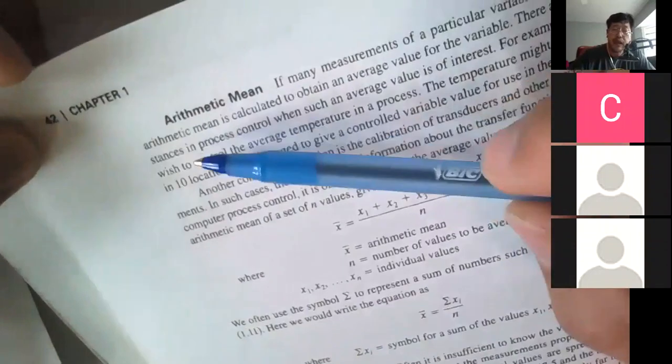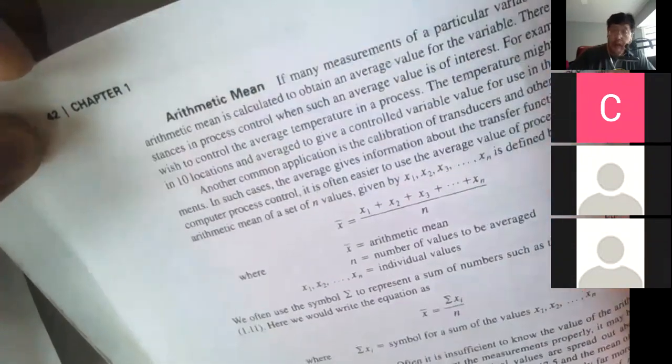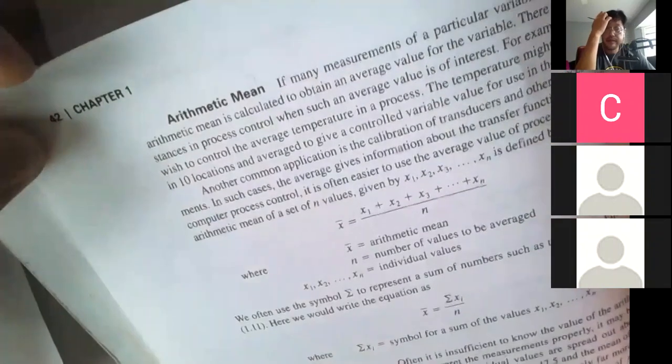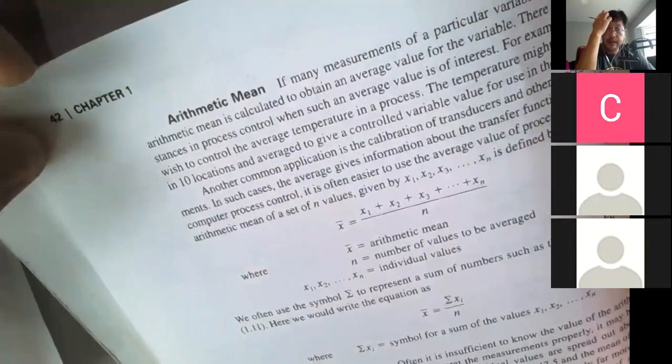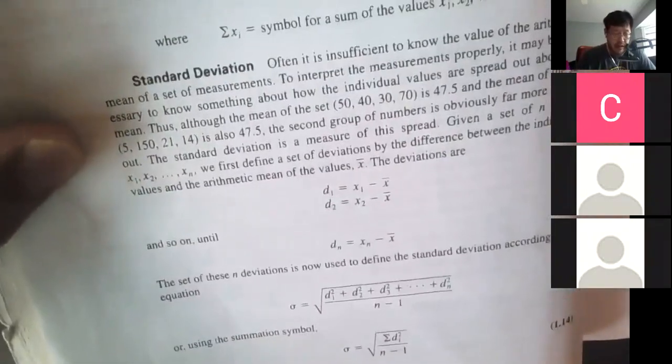The first concept is called average, or the mean. If you have a couple of numbers, you can find the average. Just like your GPA, the last letter A means average. So that's something everybody understands very well.